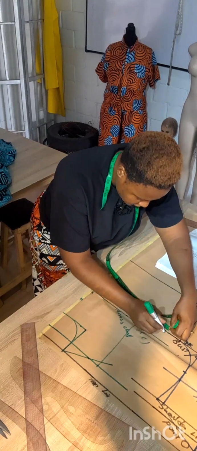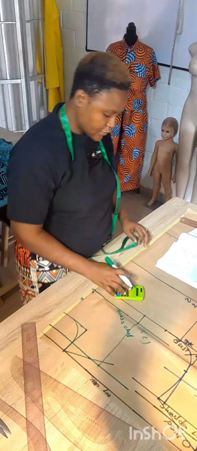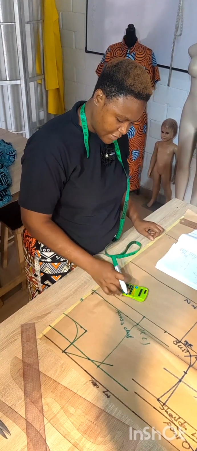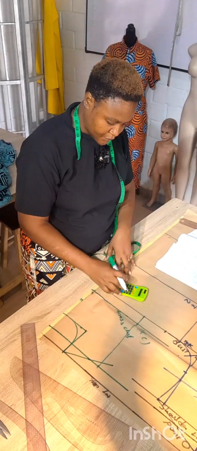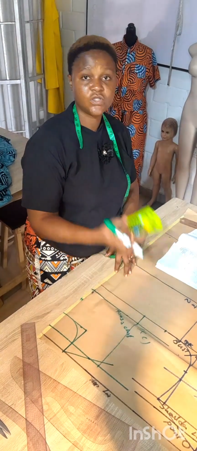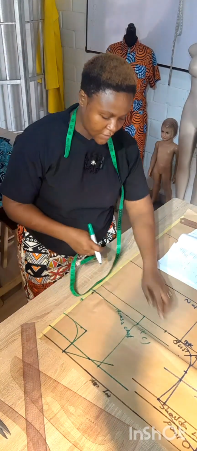31.5. If you are wondering why we are not dividing by 4, the bust we are working with is 120 and I have 31.5. When you times it by 4, because we are working with a quarter of our body, it will give us 126, which means we still have ease of 26 cm. So now this way I have it.